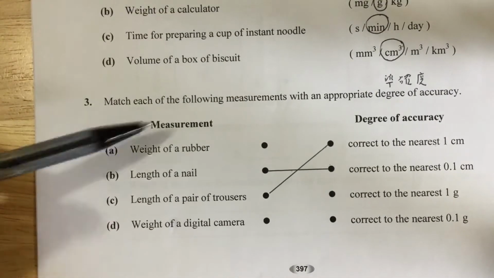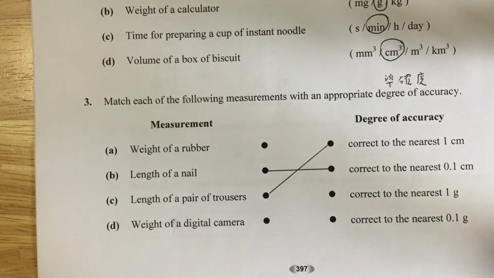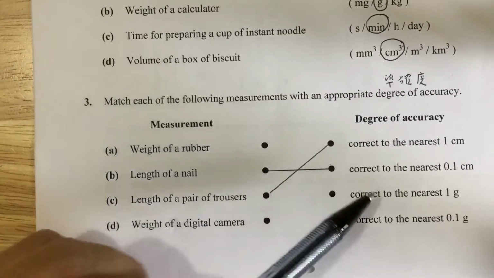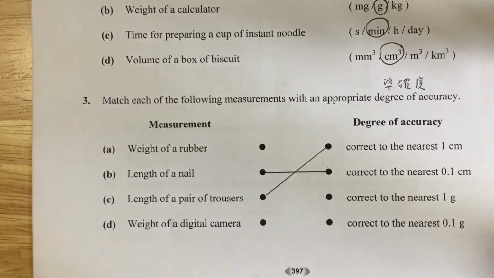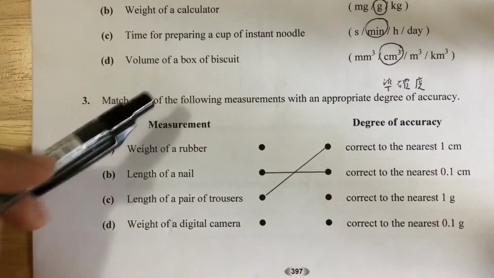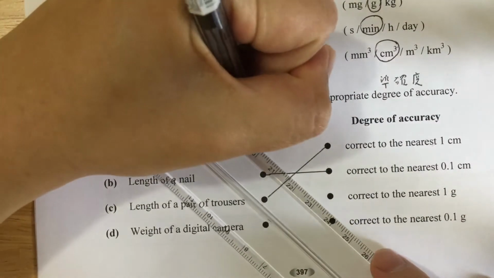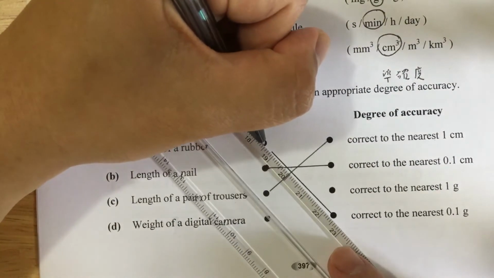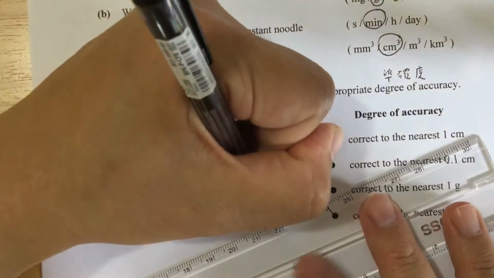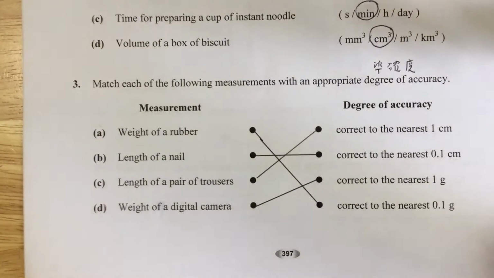Okay, now for B, weight of a rubber and weight of a digital camera. Digital camera in Chinese is called 數碼相機. Okay, which one would you choose, the gram or 0.1 gram? Okay, once again, obviously, the weight of a rubber is a little bit small, so that I can measure something to 0.1 gram. And the weight of a digital camera is a little bit heavier, 重啲啊. So we will use correct to the nearest 1 gram. So we have the answer for question 3 like this.